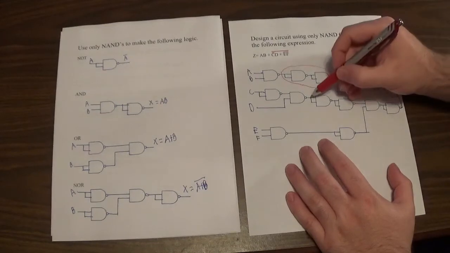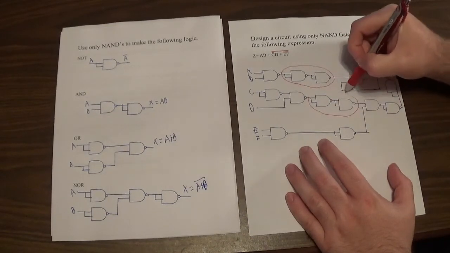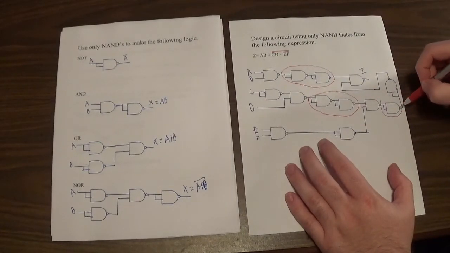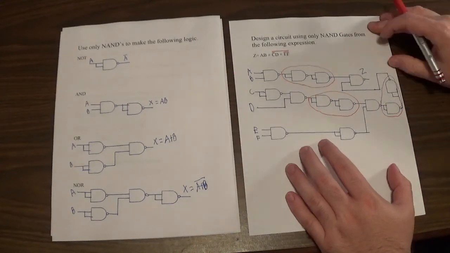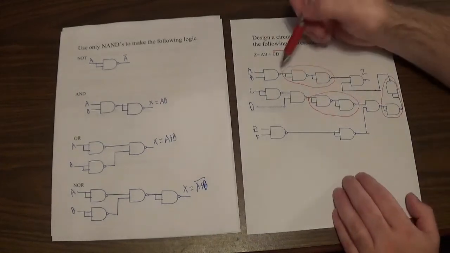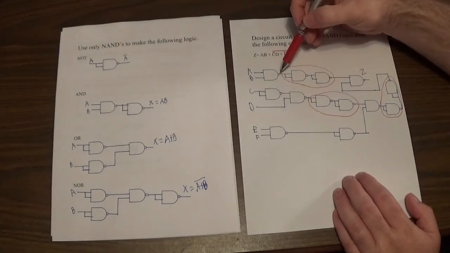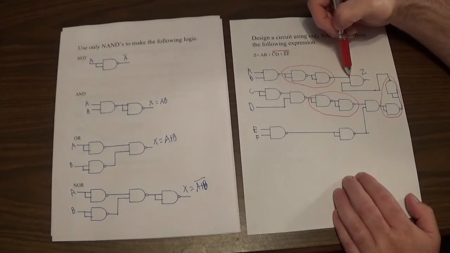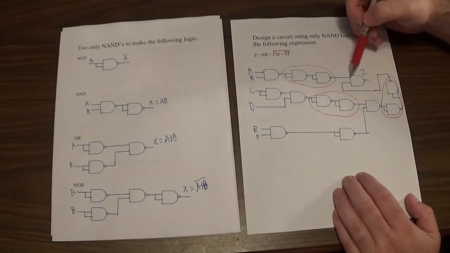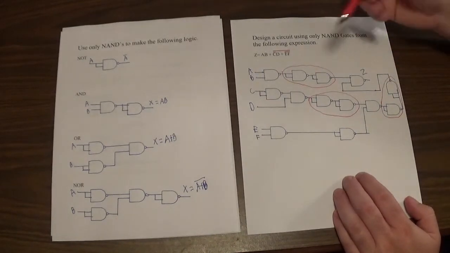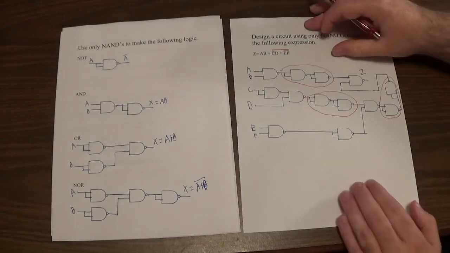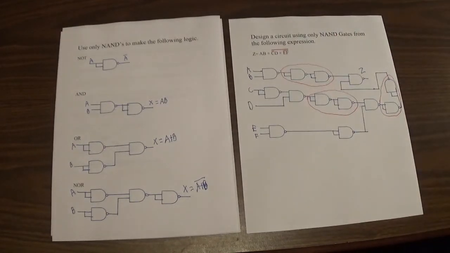I have it again right here. And I have it again right here. So these two could go away. So that eliminates 6 functions from this circuit. So when I actually build this, I can come straight off of this output to this final NAND. I can bypass this and bypass this to go to the final output. So I only actually need here 1, 2, 3, 4, 5, 6, 7 NAND functions.